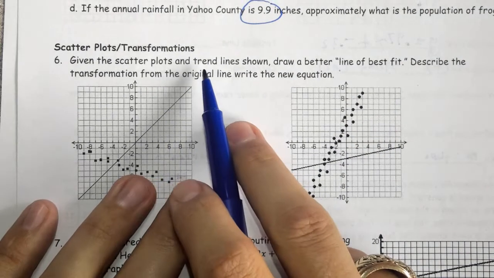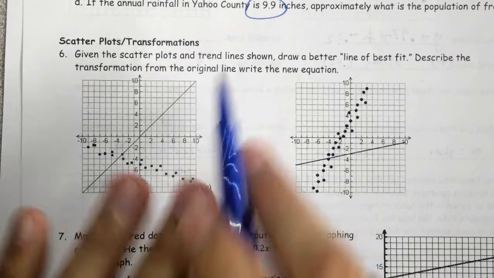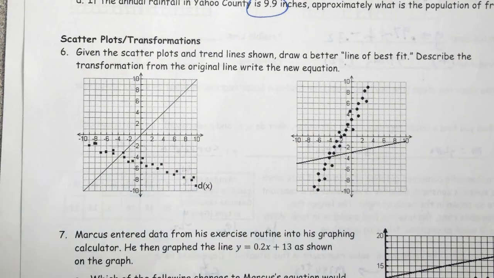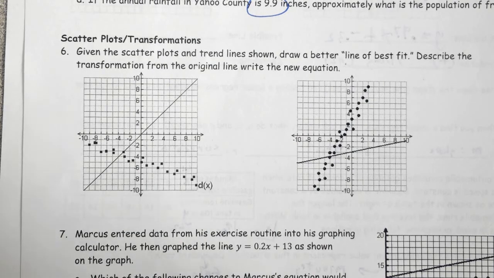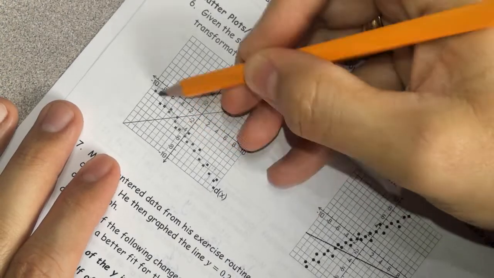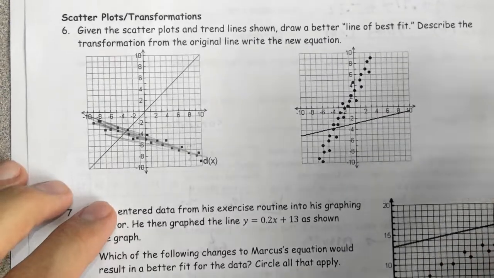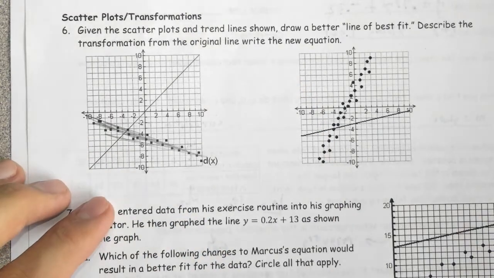Okay, given the scatter plots. Number 6, we're doing transformations. Given the scatter plots and trend lines shown, draw a better line of best fit. Describe the transformation. I'm going to go ahead and draw these in pencil. There we go. There's my line of best fit. Doesn't have to be perfect.